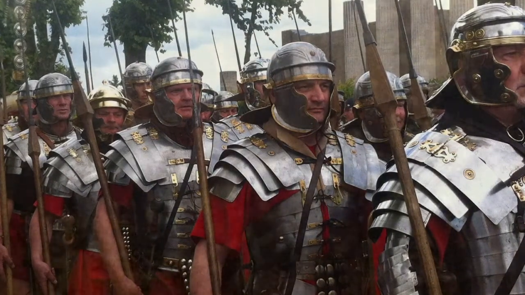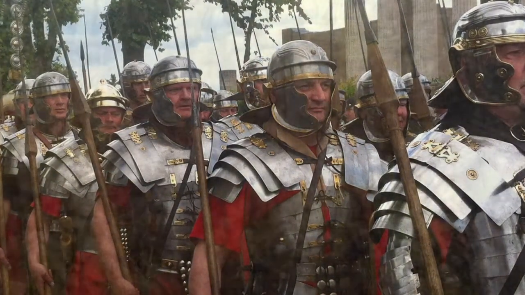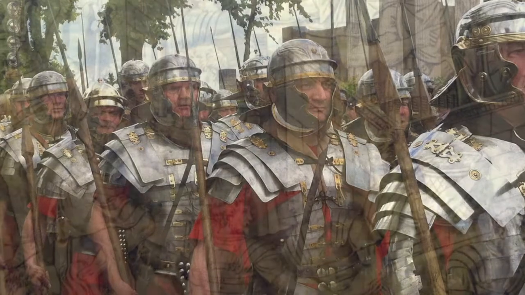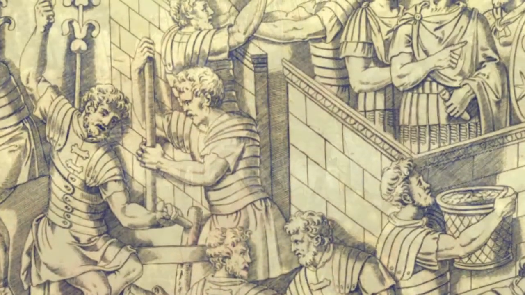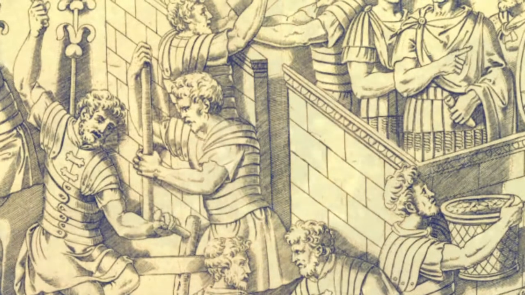Since the draft was based on the property assessments of the Roman census, abandonment of property resulted in decline in civic status and ineligibility for the draft. For Rome, the result was a gradual rise in the numbers of men evading the draft by abandoning their farms and moving to the city.